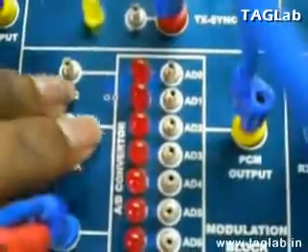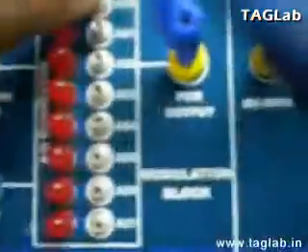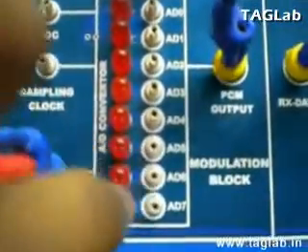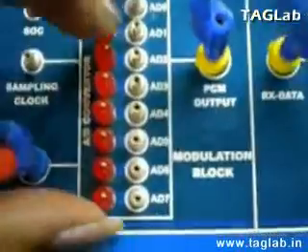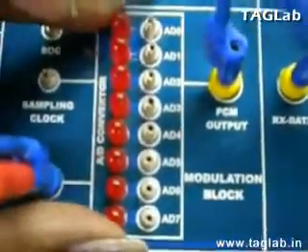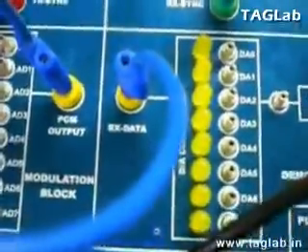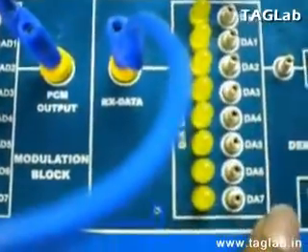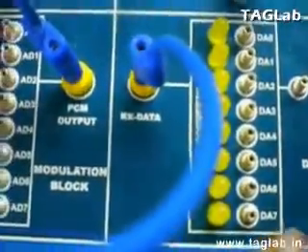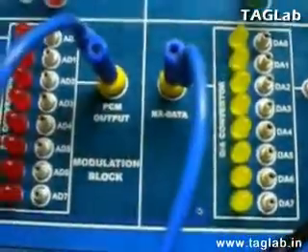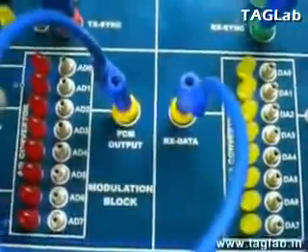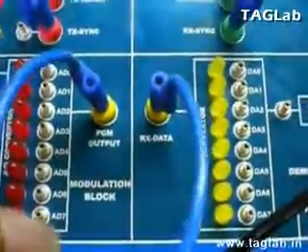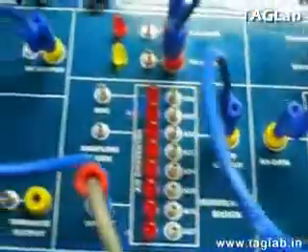Here the signal has been converted from analog to digital. You could see AD0, AD1, AD2, AD3, 4, 5, 6, 7 up to AD7. The 8-bit data has been shown over here. In a similar way, for the demodulation, you could see the signals DA0, DA1, DA3 up to DA7 are also obtained on the board itself. Thus, you could see the ADC output as well as the DAC output in the pulse code modulation demodulation trainer kit.